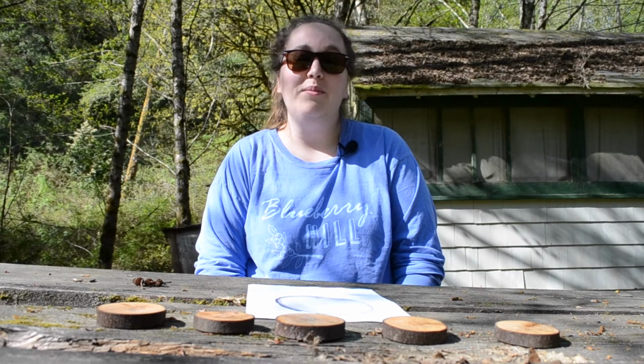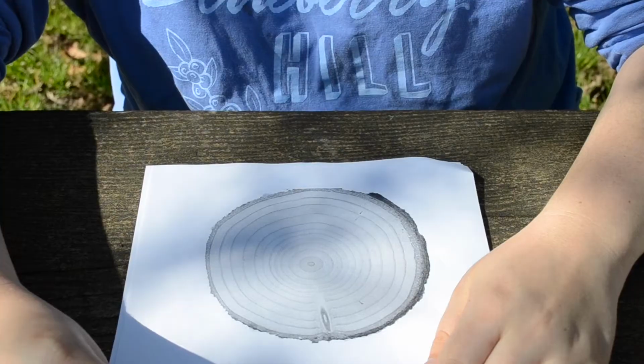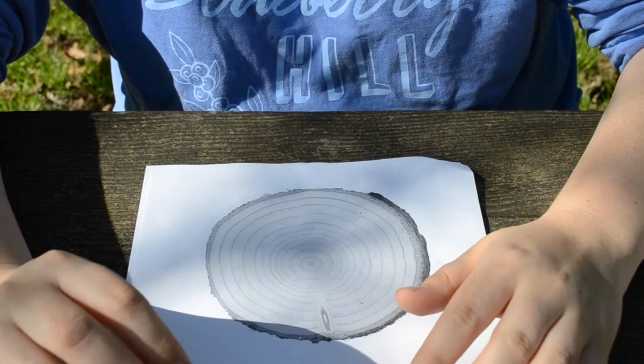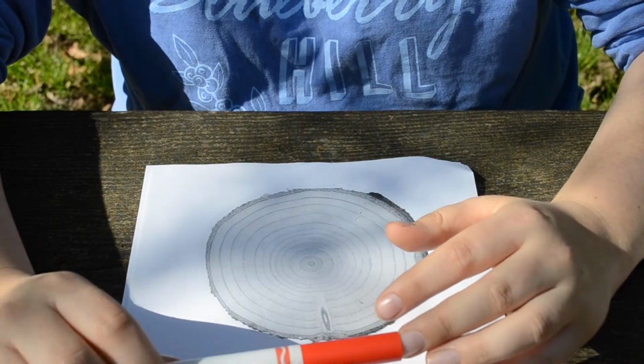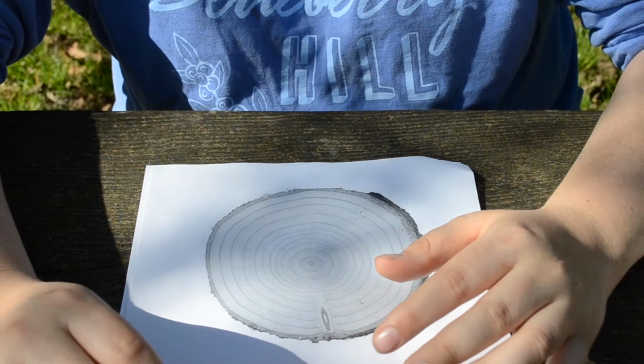Since trees are living organisms, they have structures that help keep them alive. Just like how we have limbs and organs, trees have the same thing, but in tree version. A tree works in a very complex system, which is a group of interrelated parts through which matter and energy can flow. And within that system, there are 5 parts.